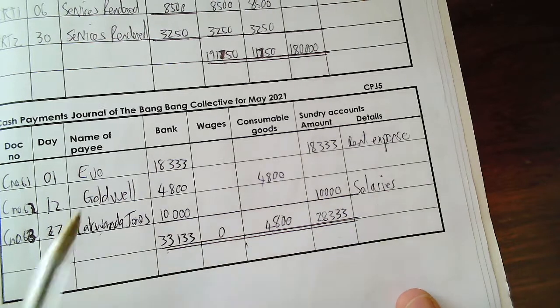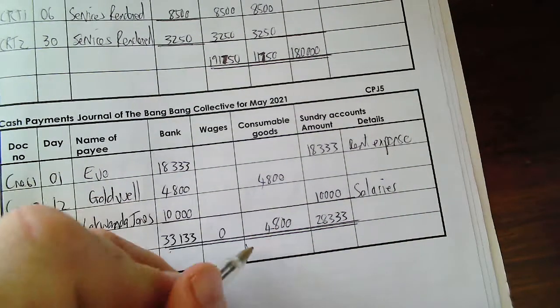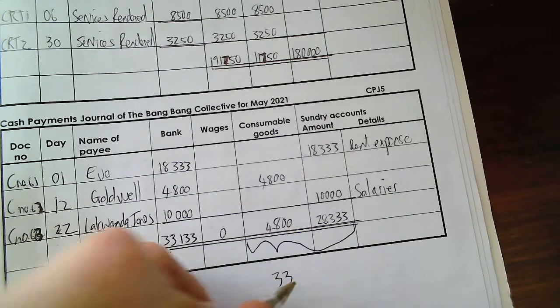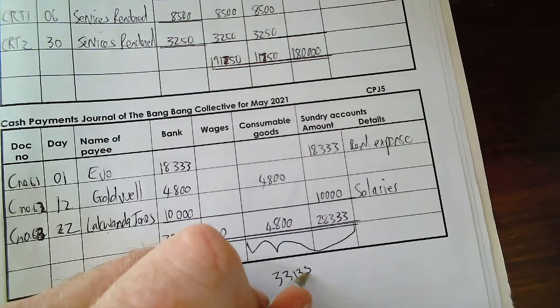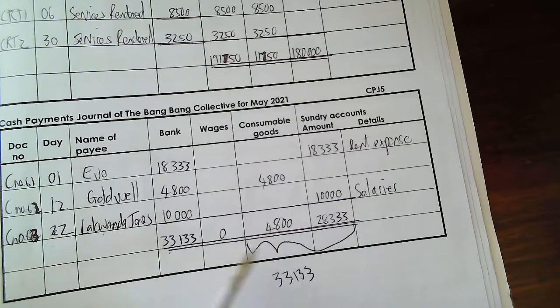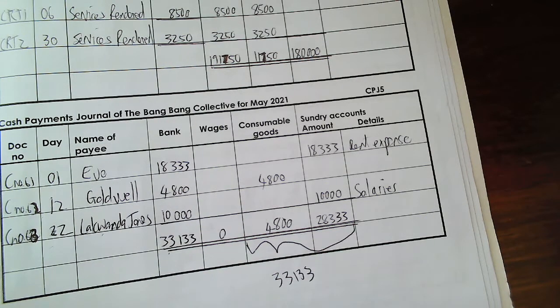Then you add every column up, and you will see if I add these two together, I will also get 31,133, because whatever goes through the bank must go to the specific expenses or accounts. Alright, so there we go.